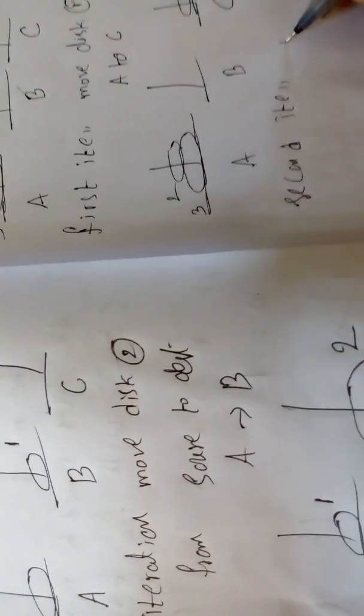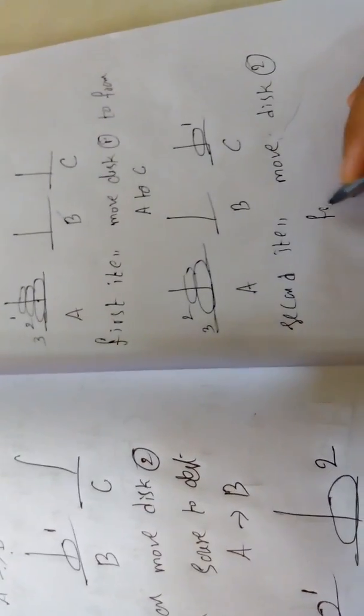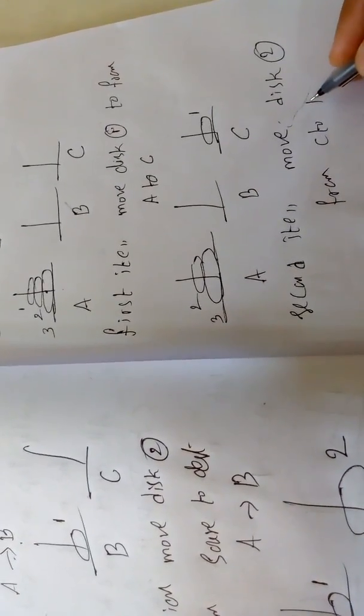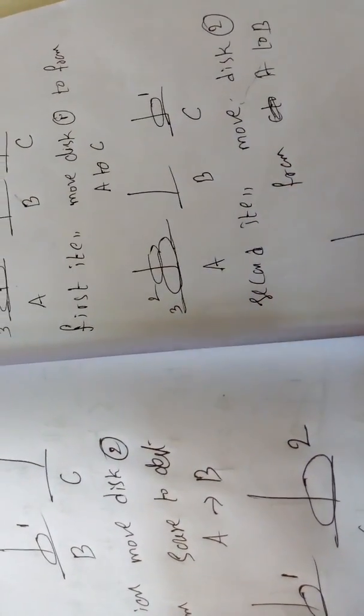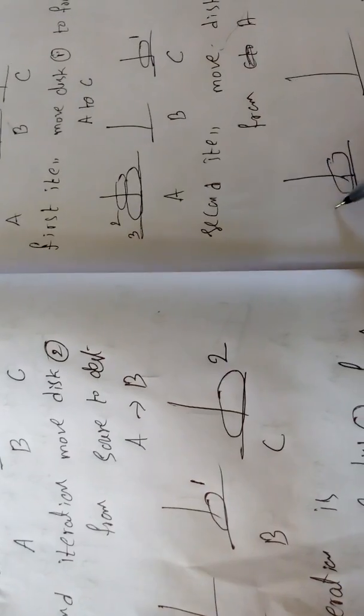Now in the second iteration, move disk 2 from A to B. Now the task will become A, B, C. On C we already have the first disk. On A we have the third disk and the second disk. Now we have to move the second disk from A to B. This is the second iteration. Now we'll see the third iteration.